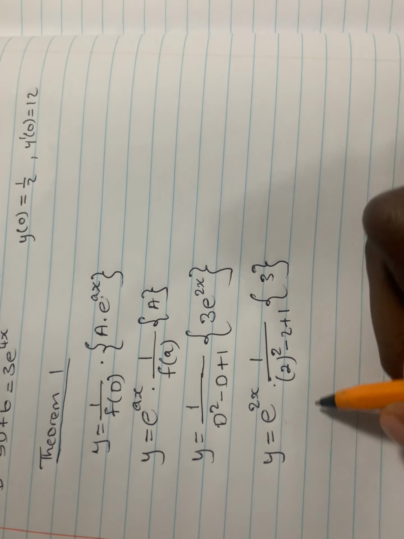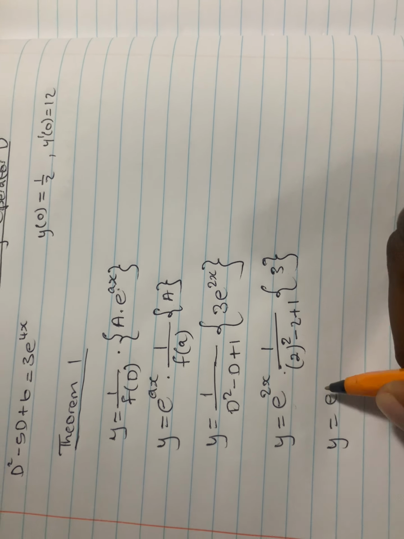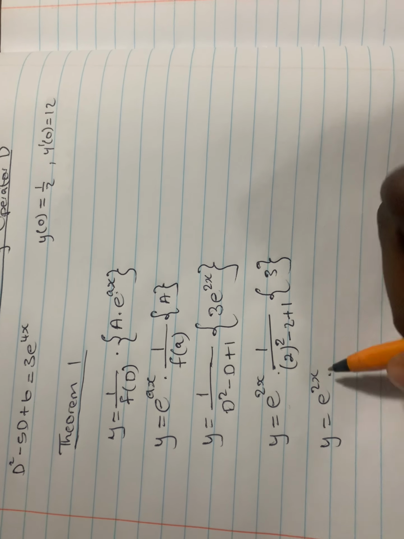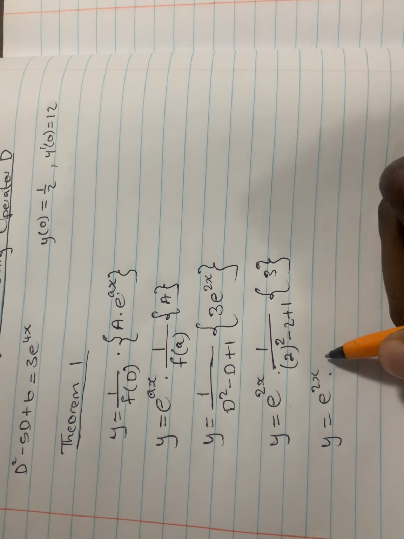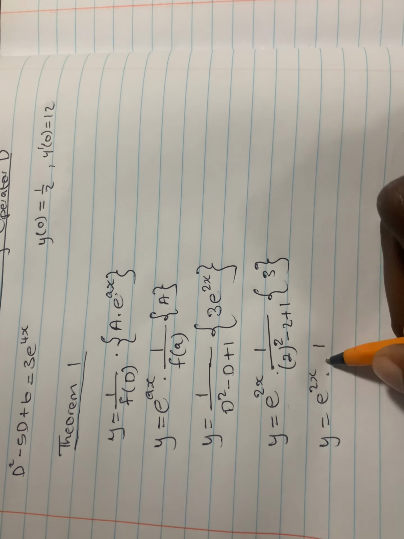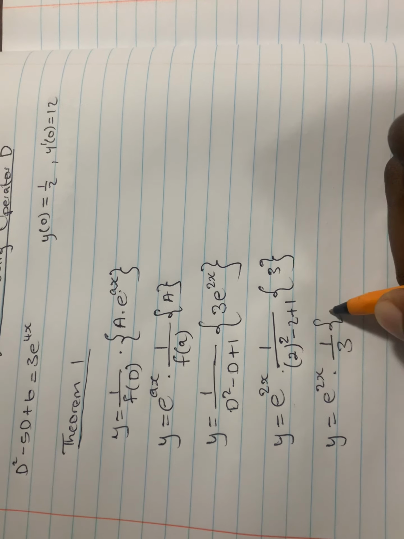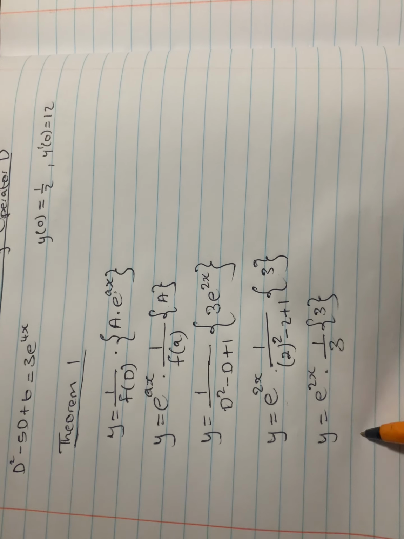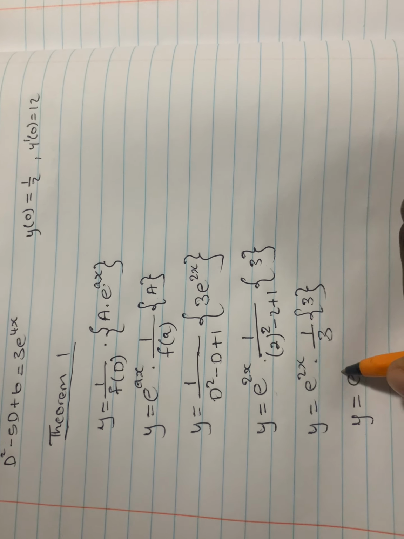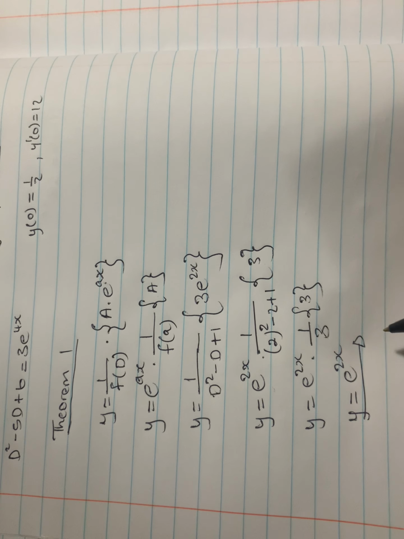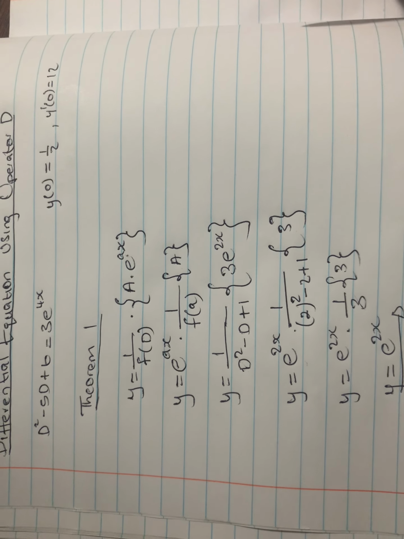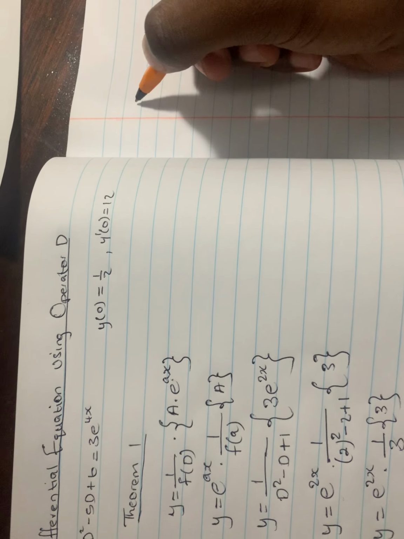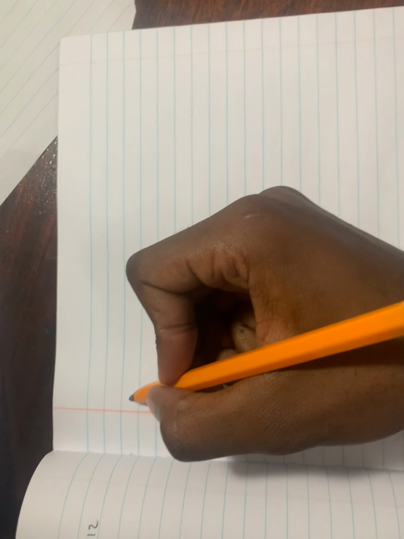So we say y equal to e to the power of 2x, and then it is just the simplification. 2 squared is 4 minus 2 is 2 plus 1 is 3, so we'll have 1 over 3 operating on 3. This one will cancel, and therefore we have our solution, which is e to the power of 2x. So this is how we solve theorem 1. Now I would like to do this problem.